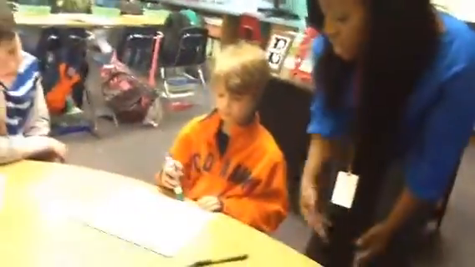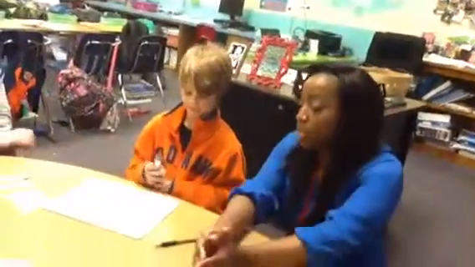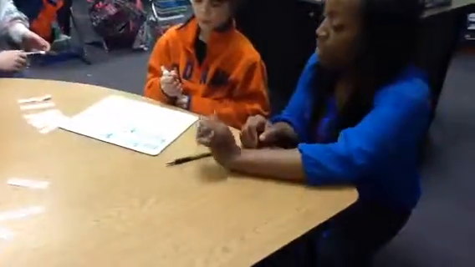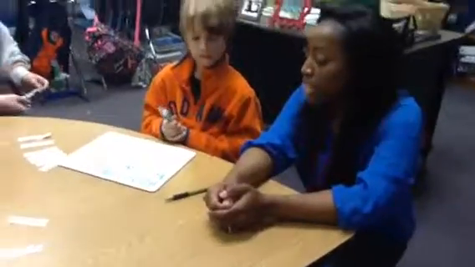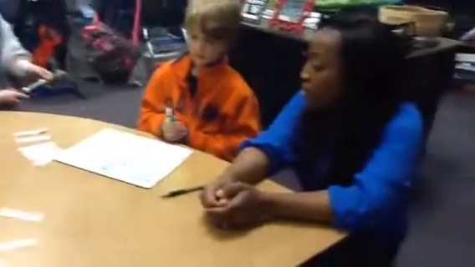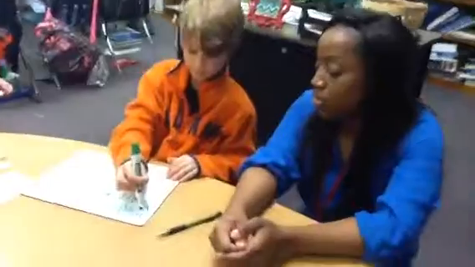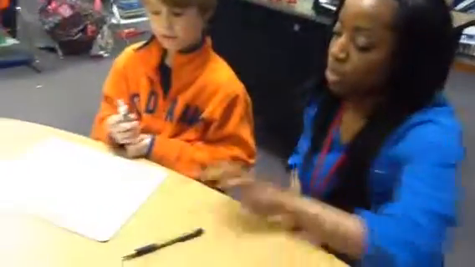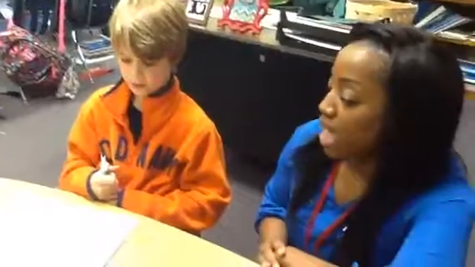All right, so Landon and Aiden, we kind of made up some words here that we are thinking about with our suffixes. What suffix did you use? Able. So what are your 2 words here? Makeable and buildable. Can you find the root word in both of these words? All right, good. So what's your root word in makeable? Make. Your root word in buildable is? Build.